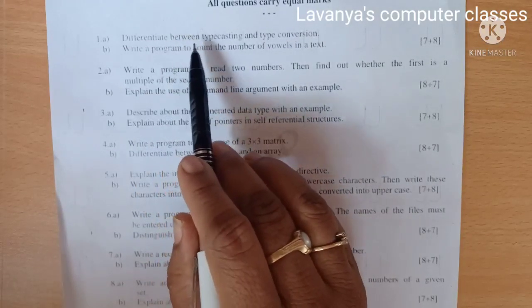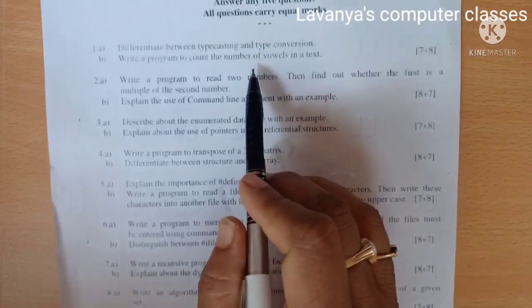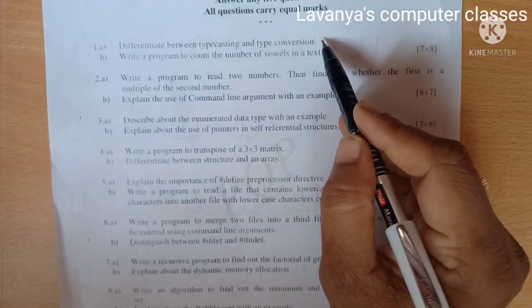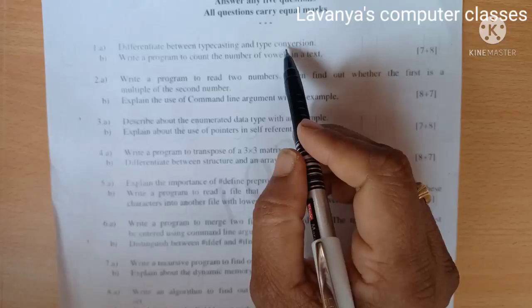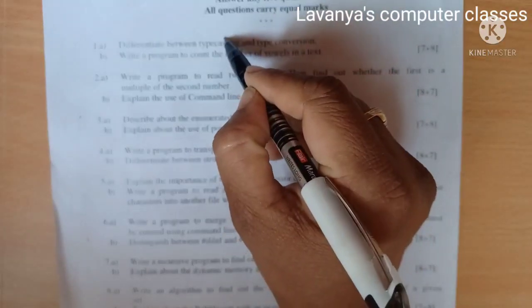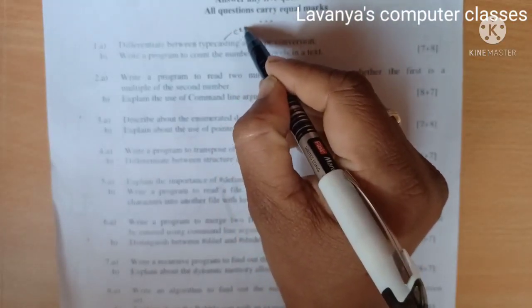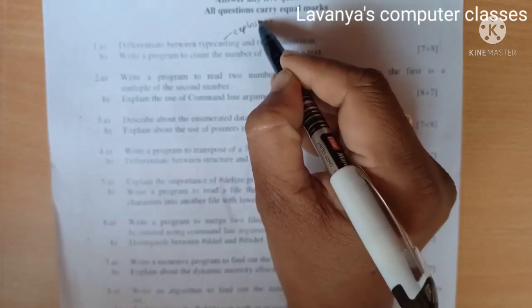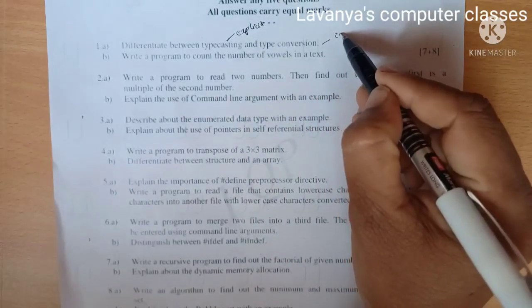1A is differentiate between typecasting and type conversion. Actually it is type conversion only. So what is typecasting and what is type conversion? Typecasting is called explicit conversion, type conversion is implicit.